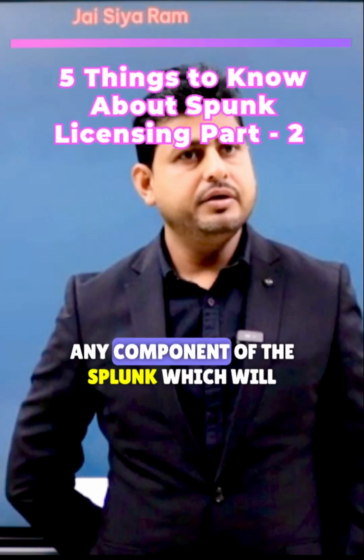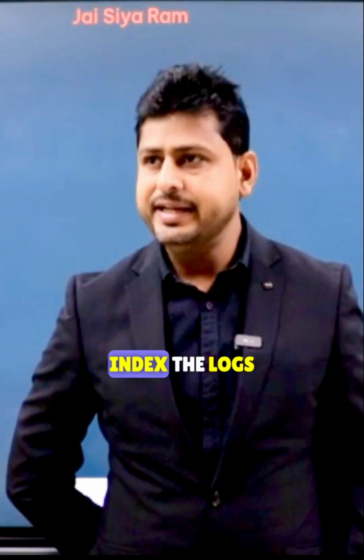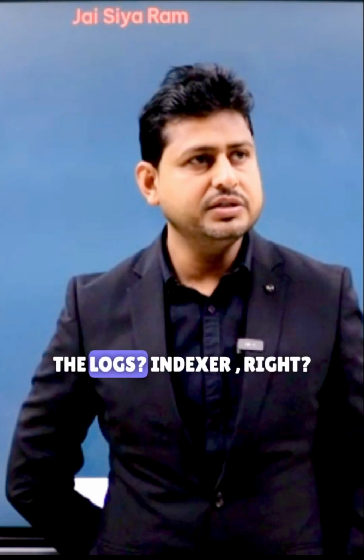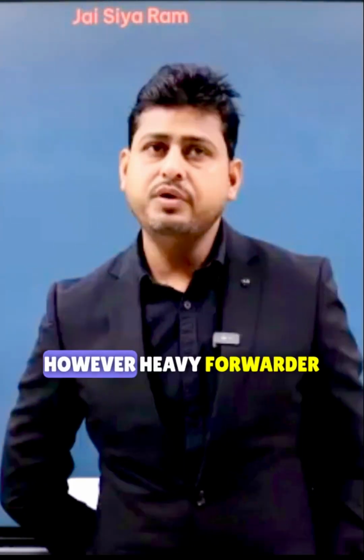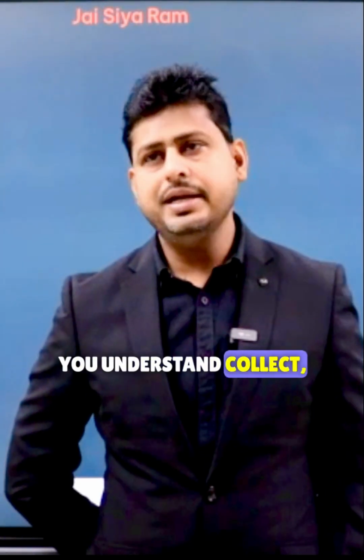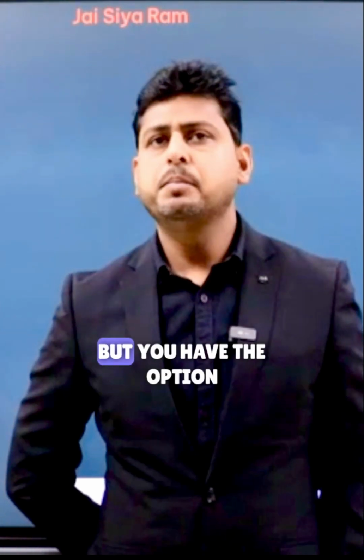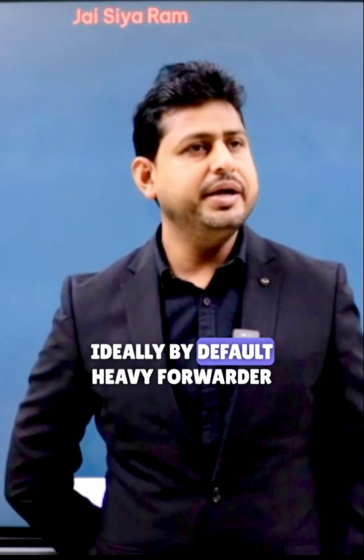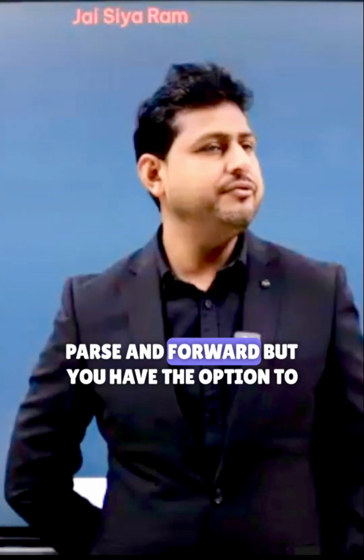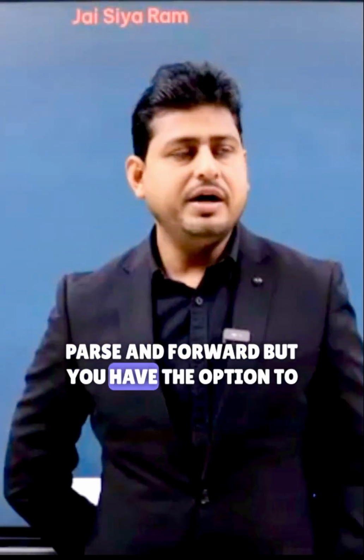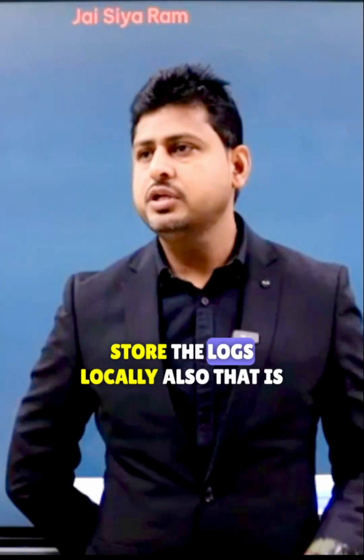Any component of Splunk which will index the logs. So which component indexes the logs? Indexer, right? However, a heavy forwarder, you understand, collects, parses, and forwards the logs. But you have the option. Ideally, by default, a heavy forwarder collects, parses, and forwards. But you have the option to store the logs locally also.